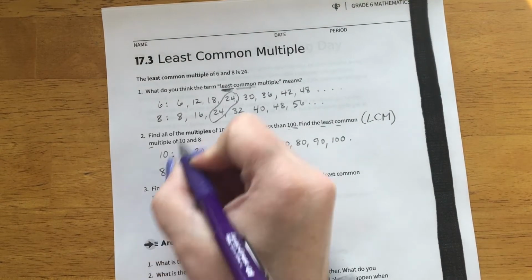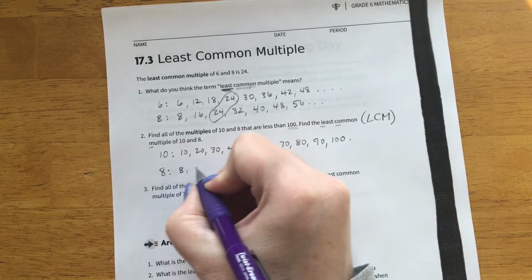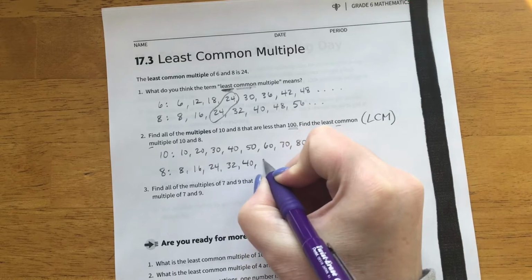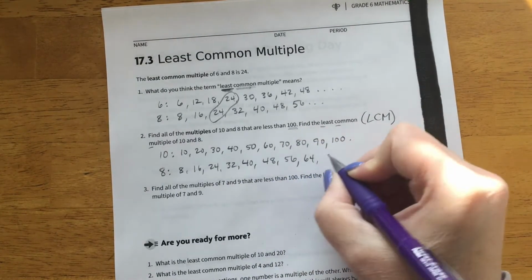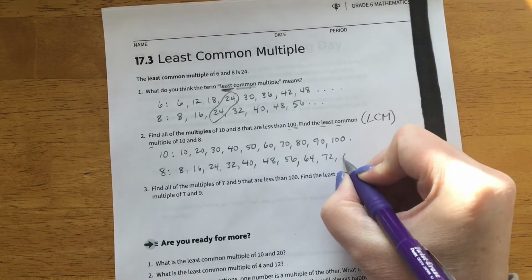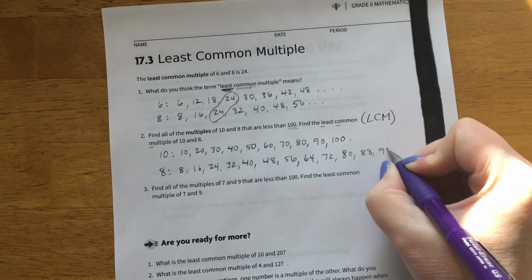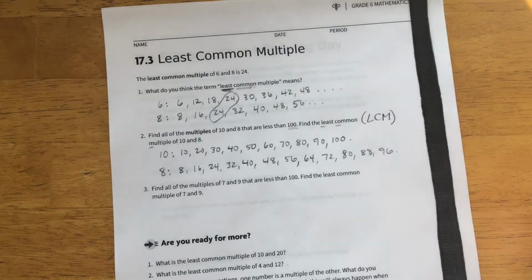Now, the multiples of 8. Well, we already did those as part of our example up here. So let's just copy those down. 8, 16, 24, 32, 40, 48, 56, but we have to keep going. 64, 72, 80, 88, 96, and that's it, because I can't go over 100. Okay, so there they all are.